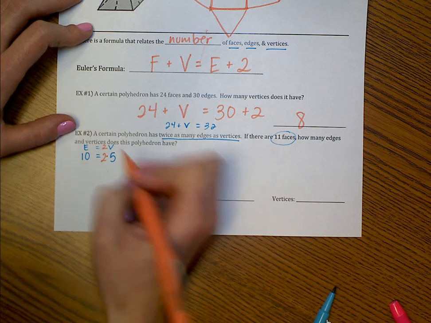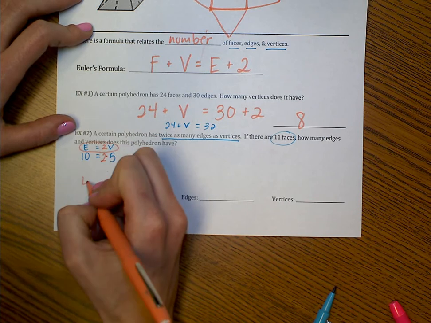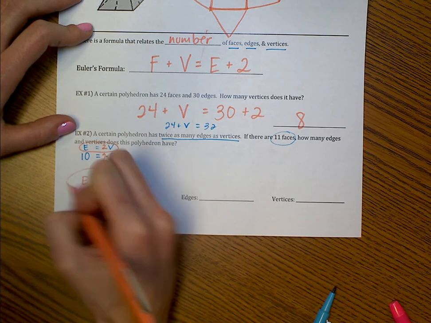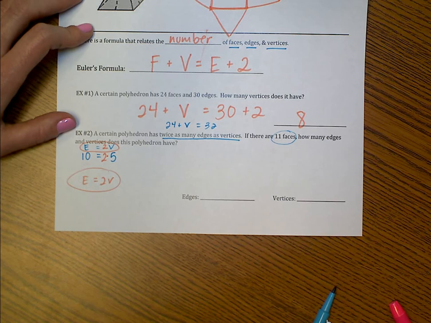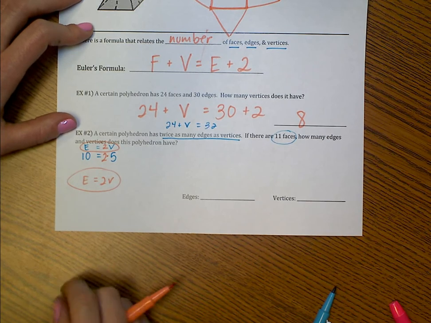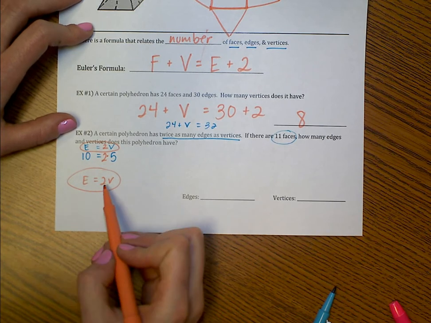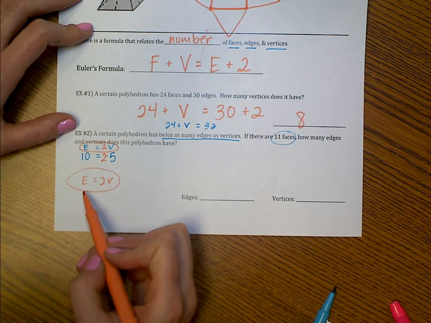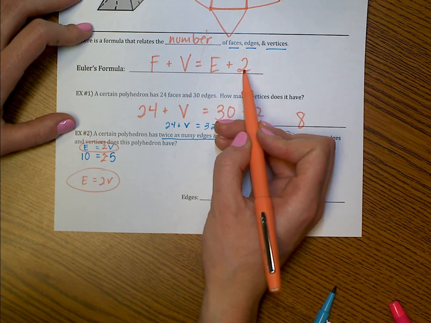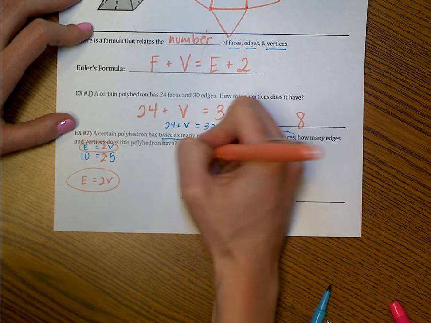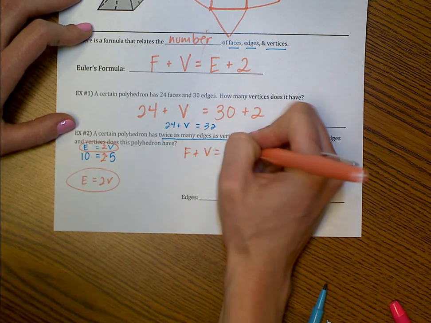So here's what I came up with when I did that. And maybe you could write this without even making up your own example. But the number of edges, if I double the number of vertices, that gives me the number of edges. So I'm going to use that in Euler's formula here. So here's my formula. We'll plug in where we need to.